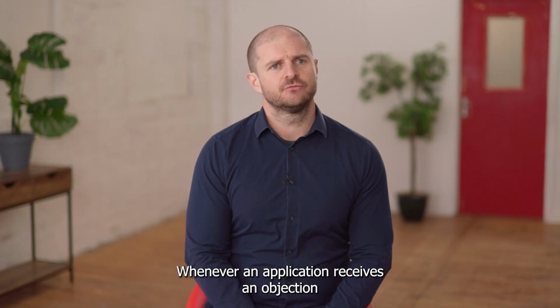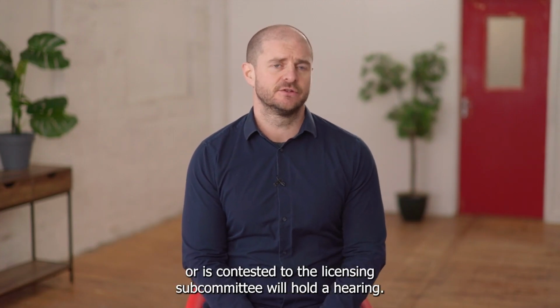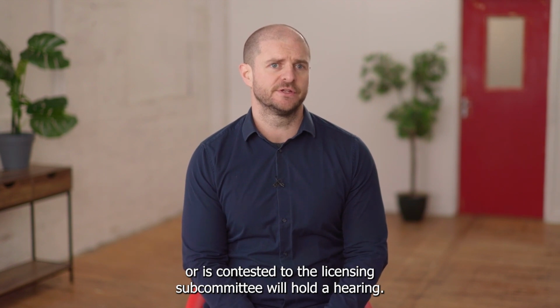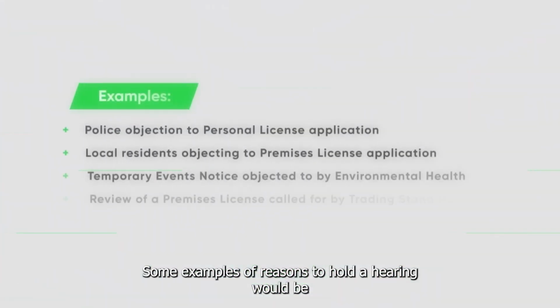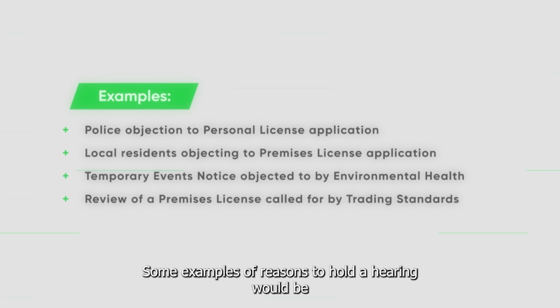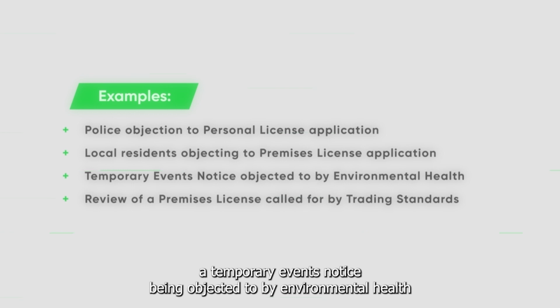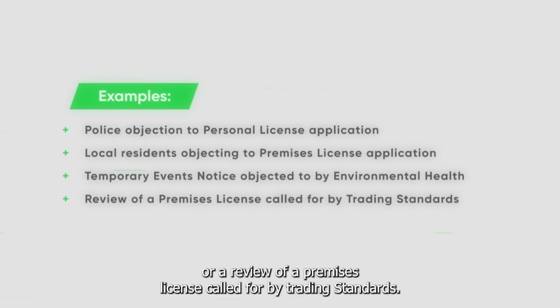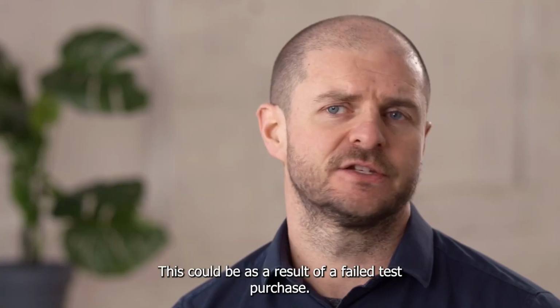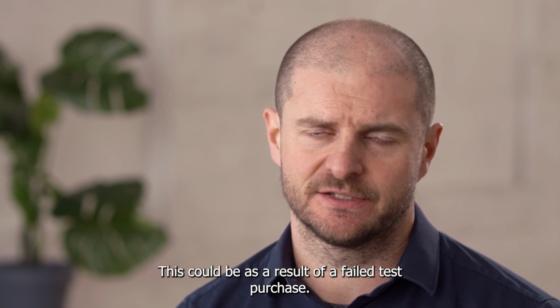Whenever an application receives an objection or is contested to, the licensing subcommittee will hold a hearing. Some examples of reasons to hold a hearing would be the police objecting to a personal license application, a premises application being objected to by local residents, a temporary events notice being objected to by environmental health, or a review of a premises license called for by trading standards. This could be as a result of a failed test purchase.